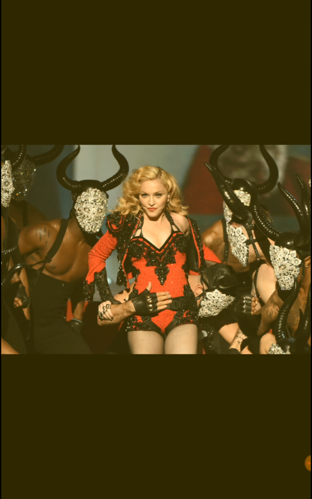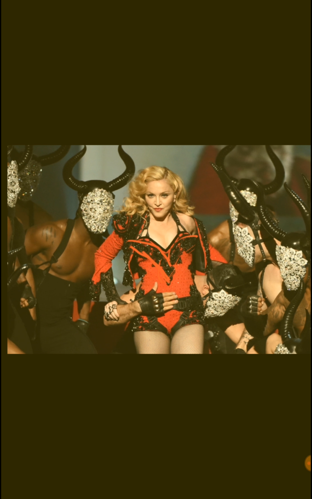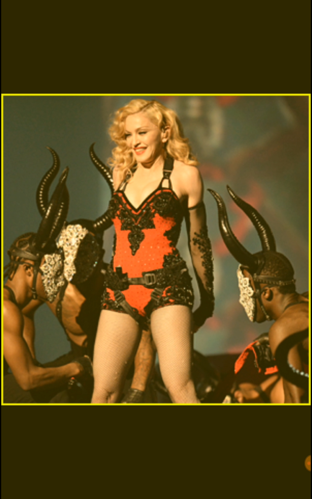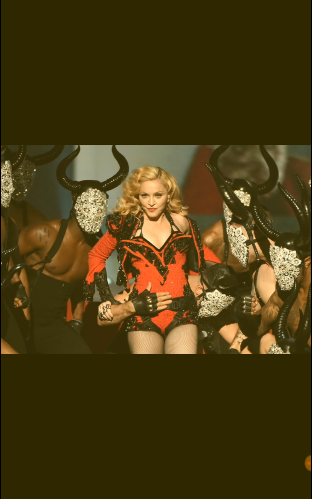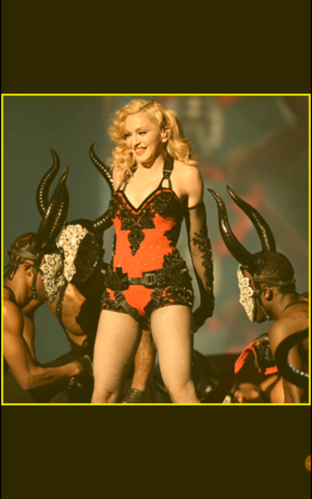And of course, they're all wearing the yak horns. Very, very obvious here. So they're all wearing these yak horns. And they're kind of down in a submissive pose, almost like they're worshiping Madonna.